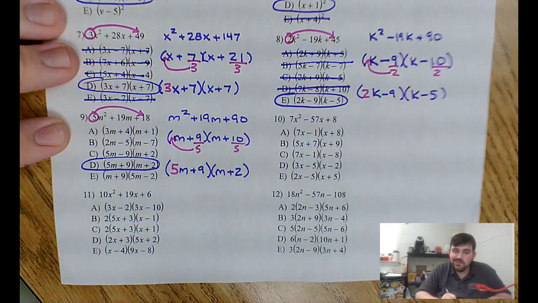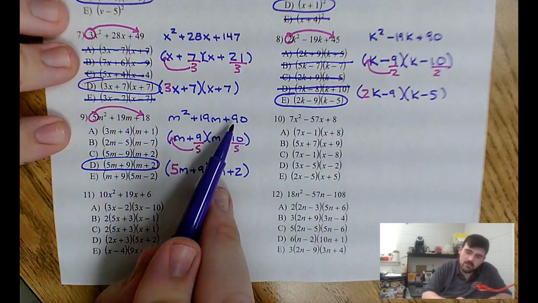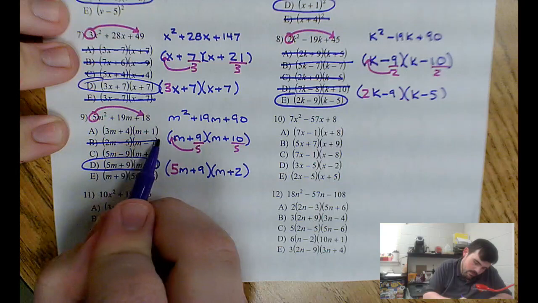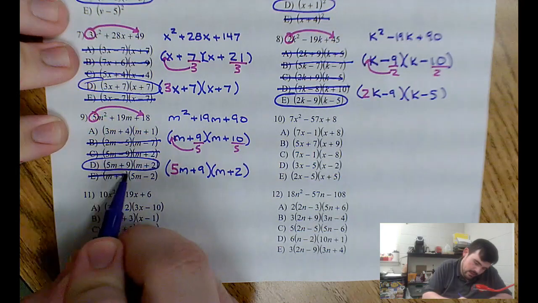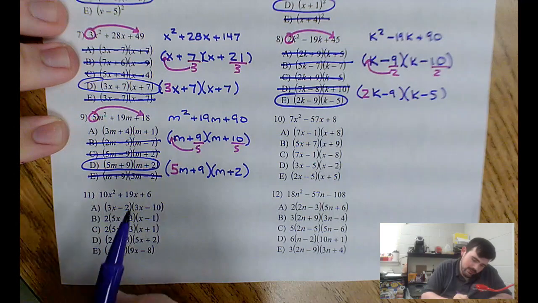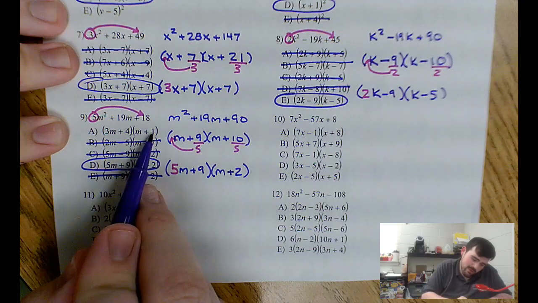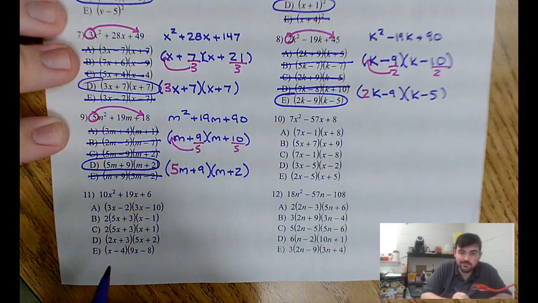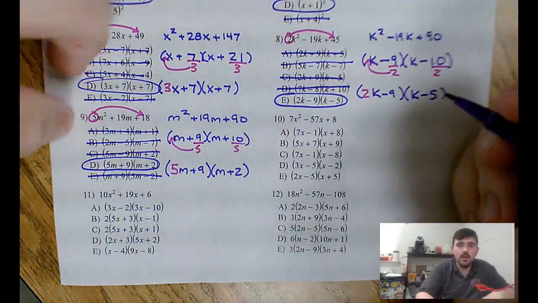And again, you could have eliminated some of your options. We needed numbers that multiplied to a positive and added to a positive, so that would have eliminated B, C, and E. You also needed them to multiply to 18. 4 and 1 make 4, but 9 and 2 make 18, so it wouldn't have been A. Okay?